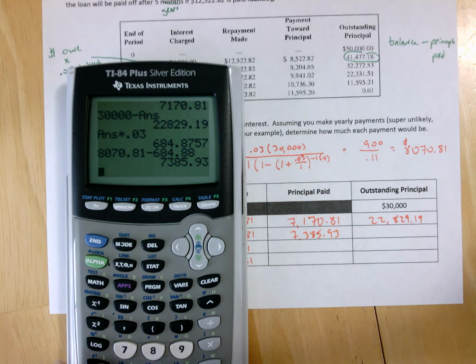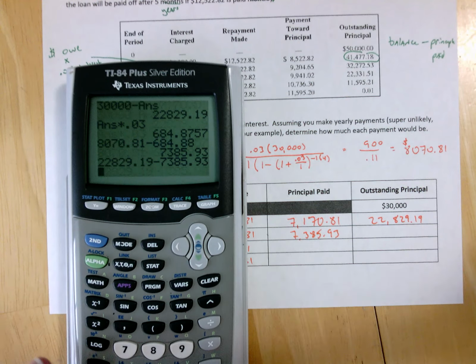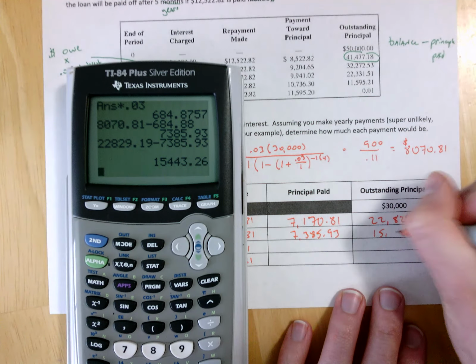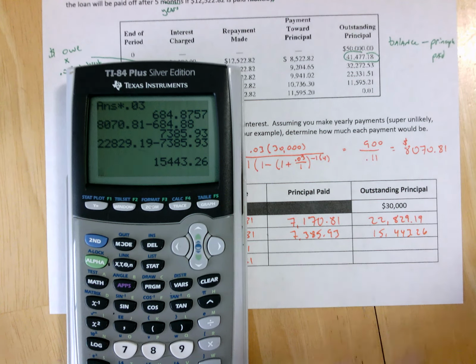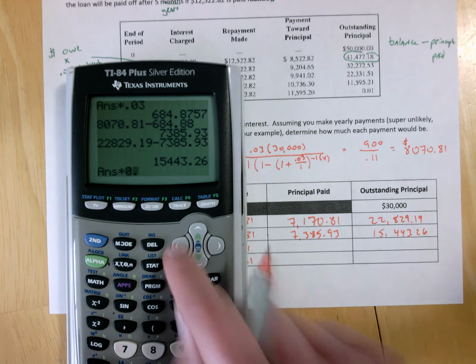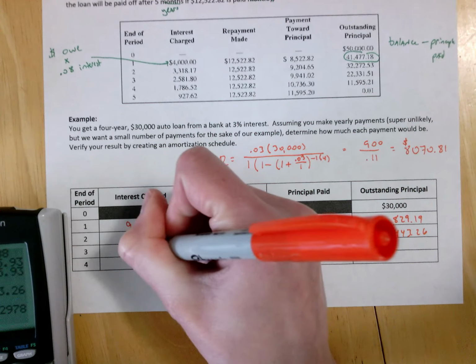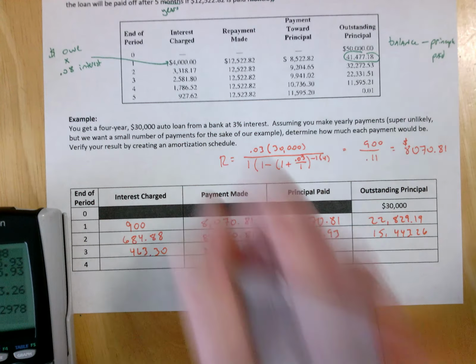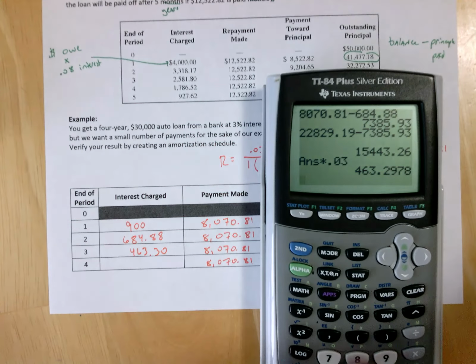So I owed them this much, 22,829.19. I'm paying them this much, 7,385.93. So I still owe them $15,443.26. Lovely, but now I have to pay interest again, so I'm going to multiply that by 0.03. And I have to pay them $463.30 in interest. All right, well, my payment amount was at 8070.81, but a good chunk of it's going towards interest.